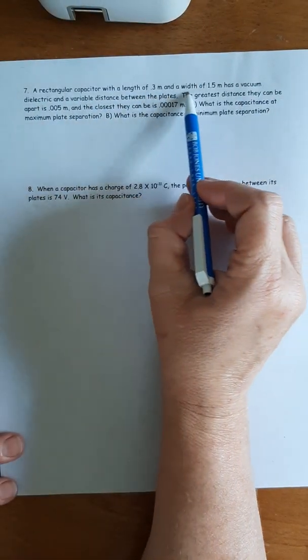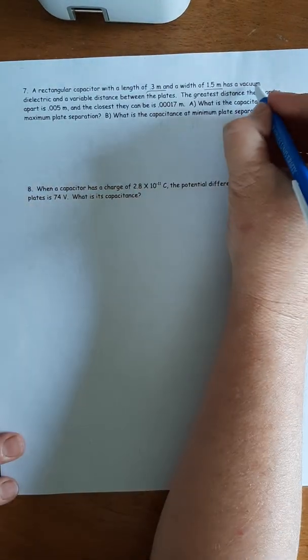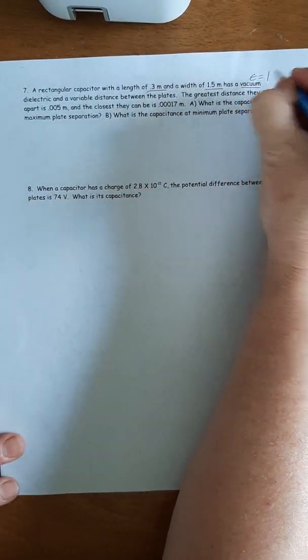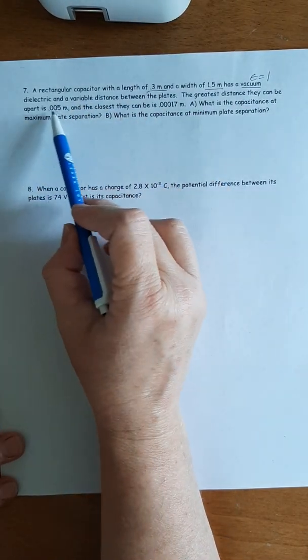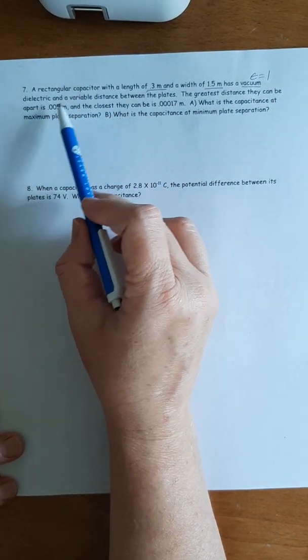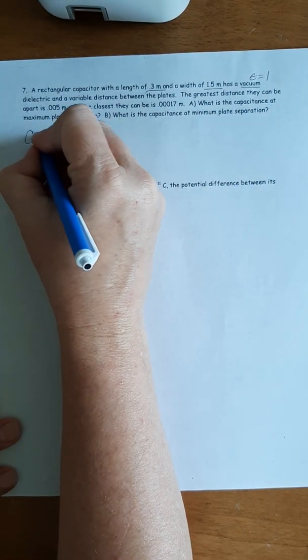Rectangular capacitor, length and width. Vacuum, dielectric's 1, and as soon as they mention the dielectric, and they're talking about capacitor, what's the capacitance? Well, you know what formula they want.